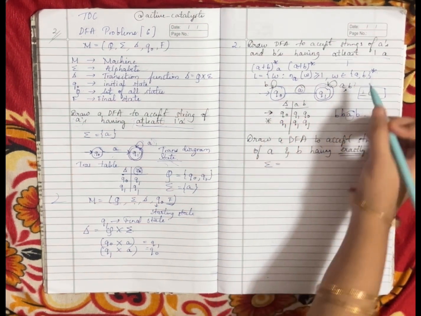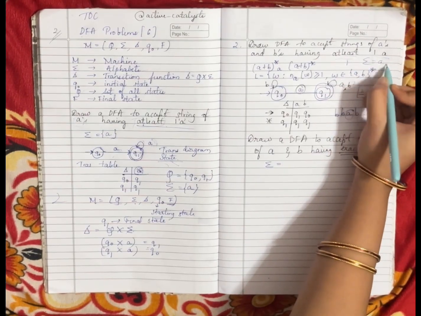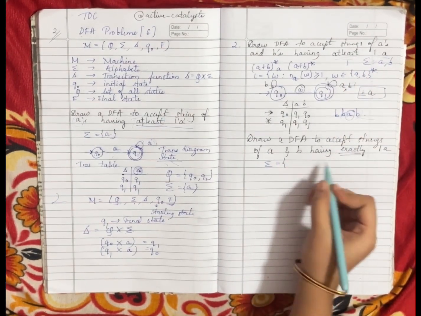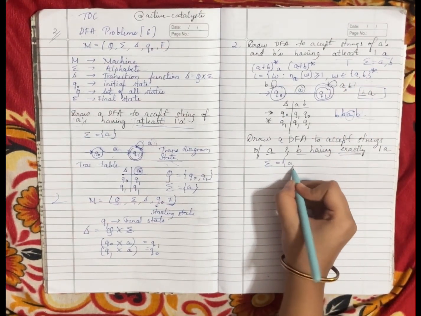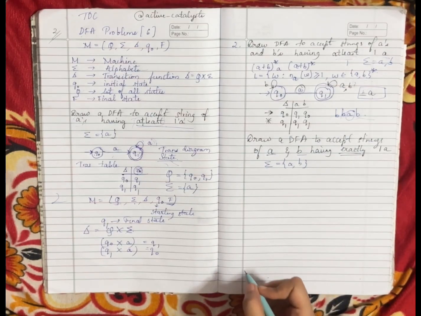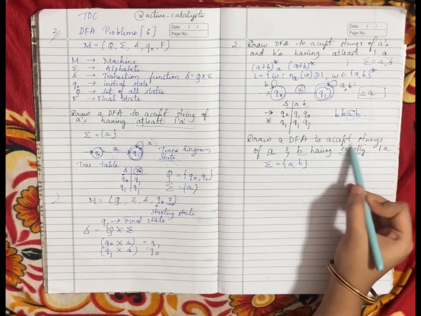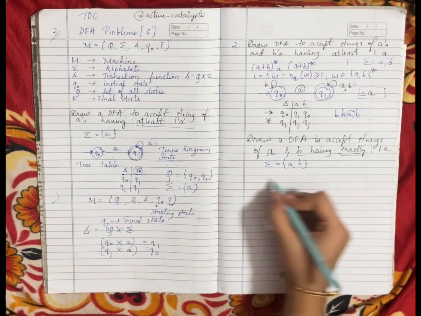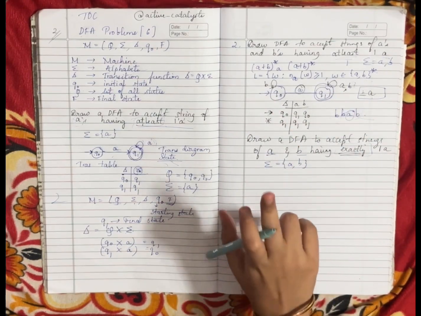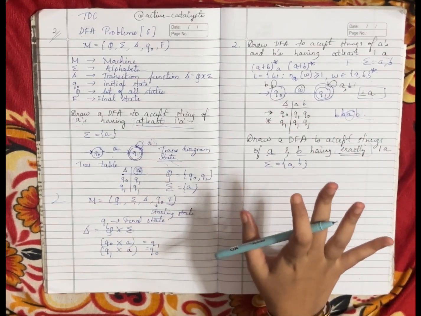For this I have not written, but for this also it is A and B, right? Similarly here also sigma, they have told A and B, so I'll write A comma B as it is. And in the question they have told exactly one A. That means in whatever diagram we draw, one A should compulsorily be present.